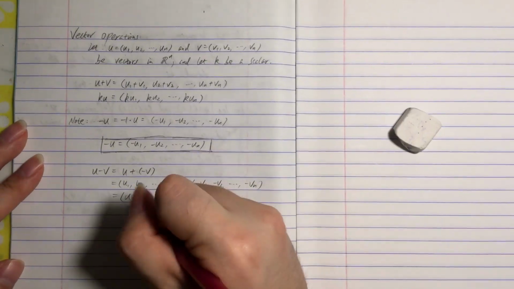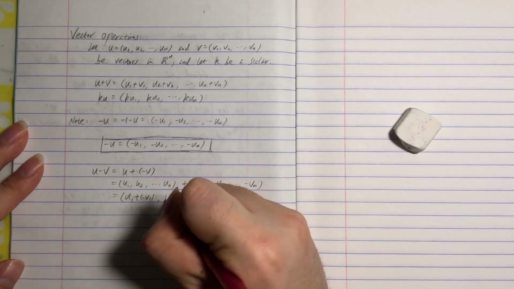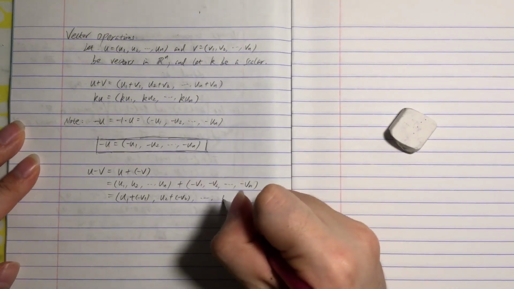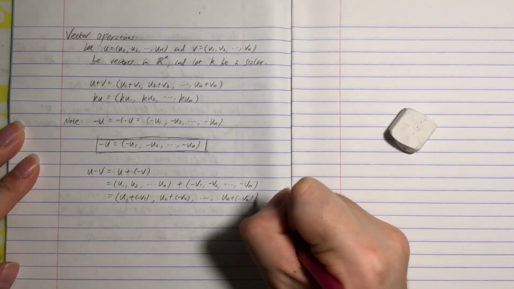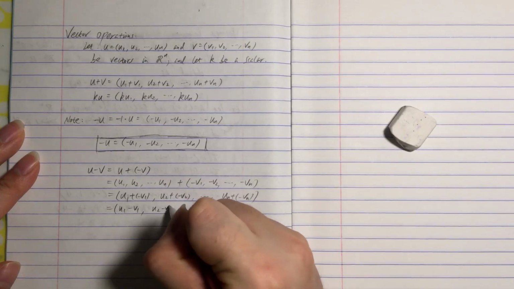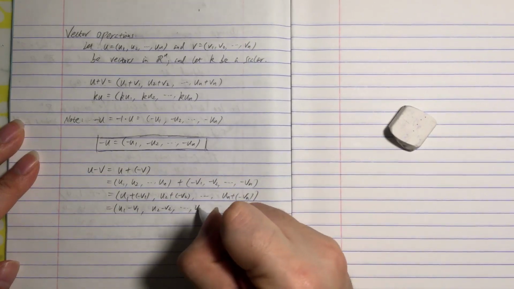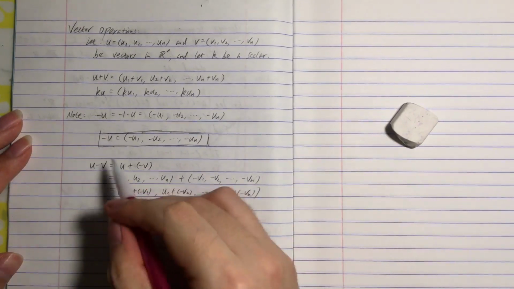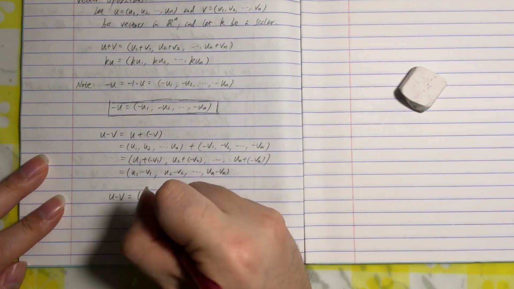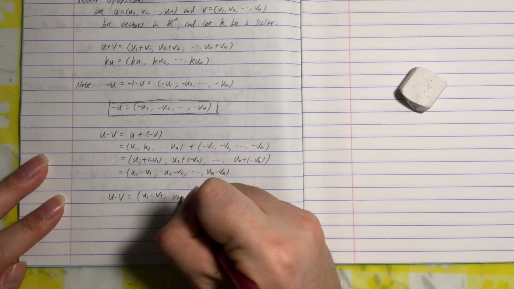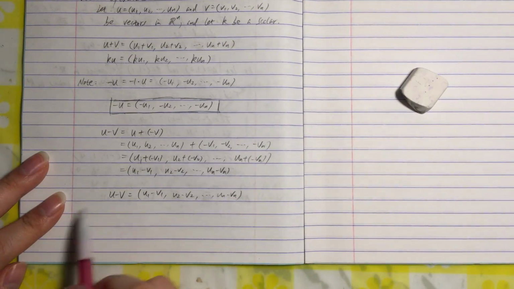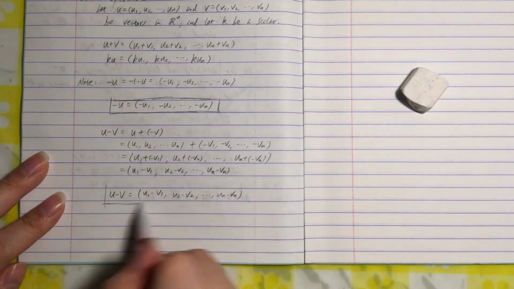We get u1 plus negative v1, u2 plus negative v2, and un plus negative vn. If we simplify, we get u1 minus v1, u2 minus v2, and un minus vn. That's how we subtract two vectors. So keep it in mind that u minus v is u1 minus v1, u2 minus v2, un minus vn. We subtract the corresponding components.